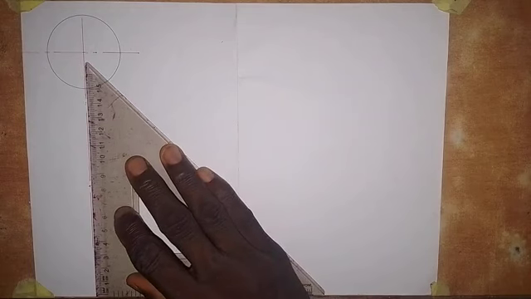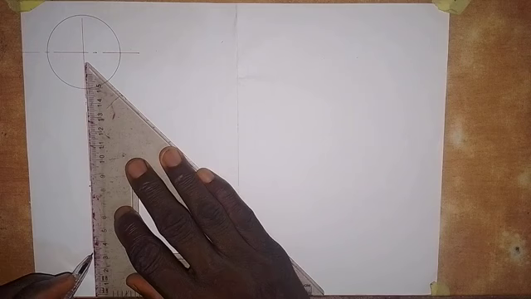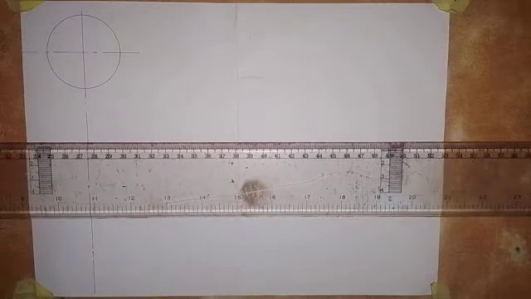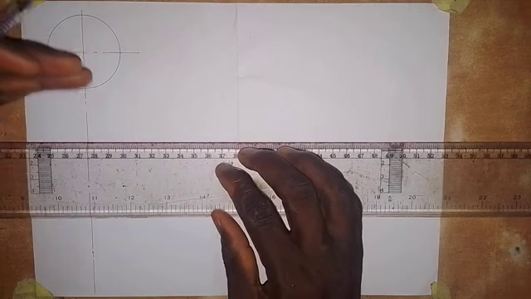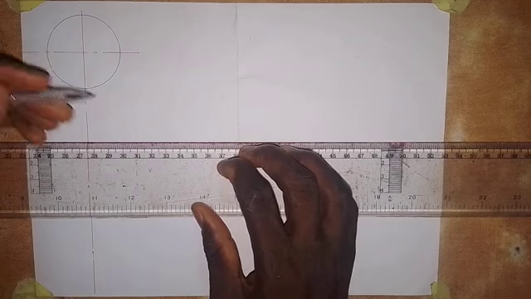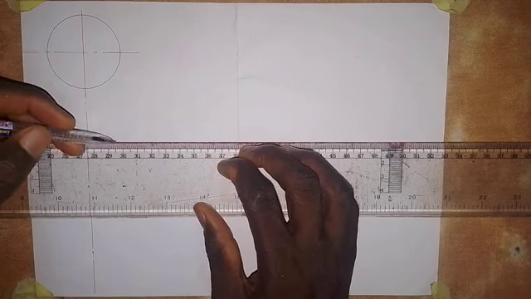The next thing that I'm going to do is extend this line. I will extend the center line just to bring it down a bit. Then I will come down, and I need a space between the plan and the front elevation.